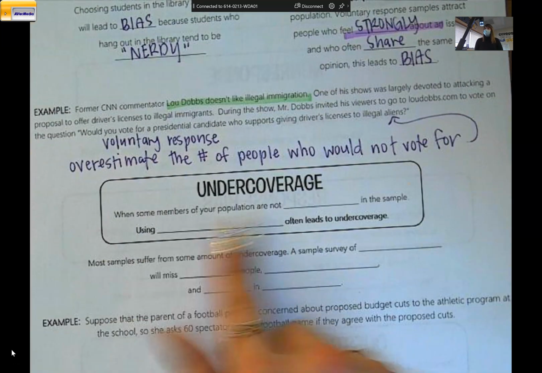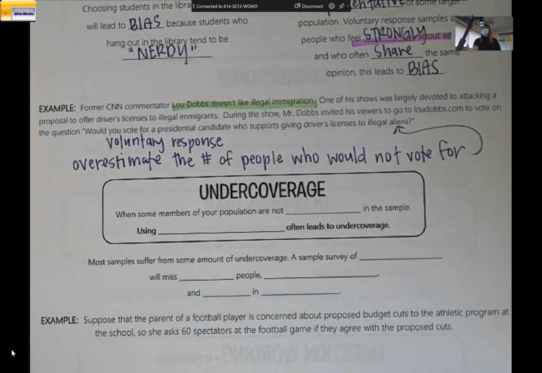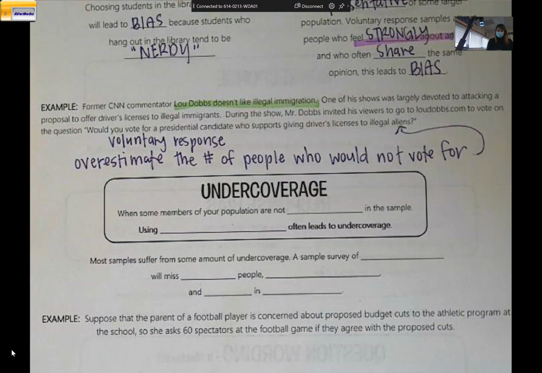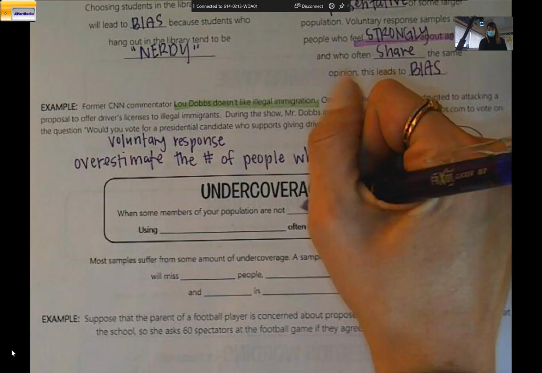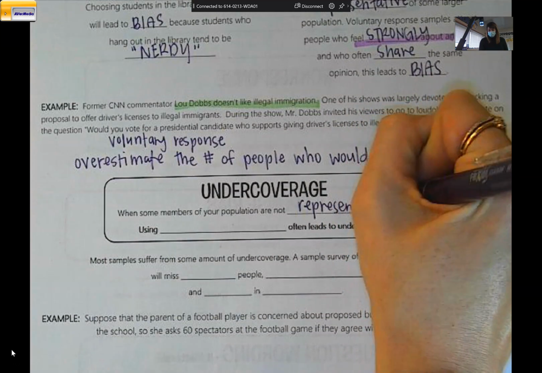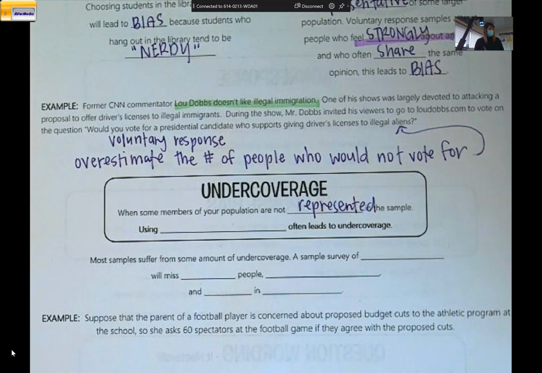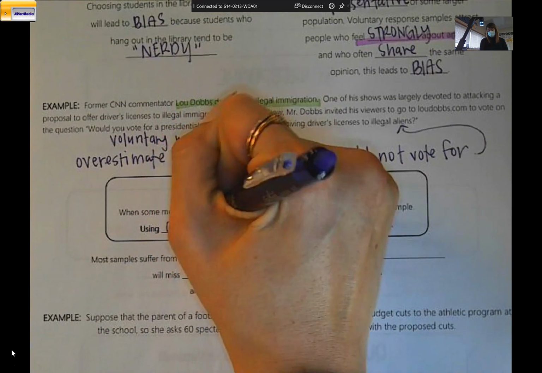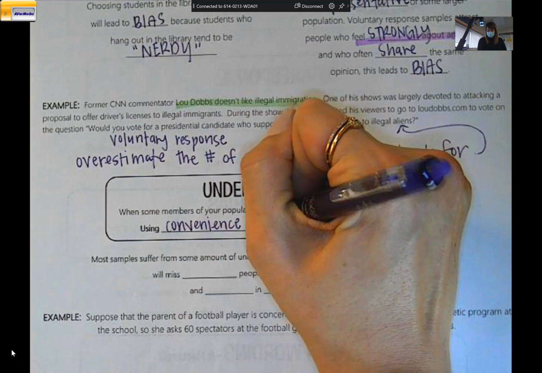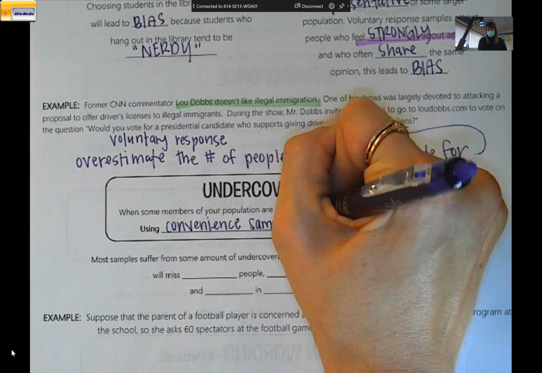So one issue that comes from this is undercoverage. That's when some members of your population are not represented in the sample. Using convenience sampling often leads to undercoverage.